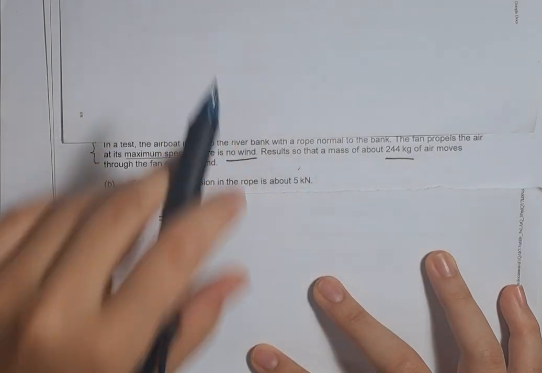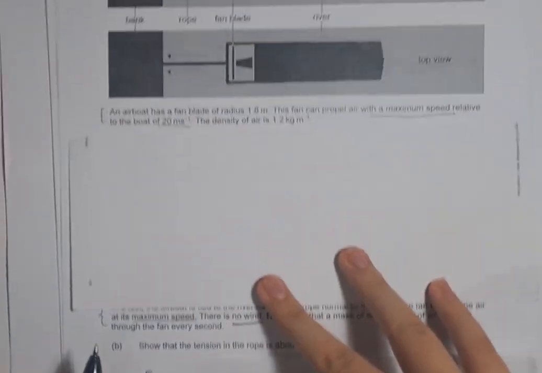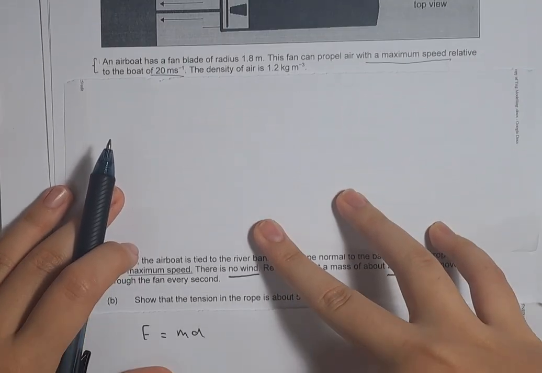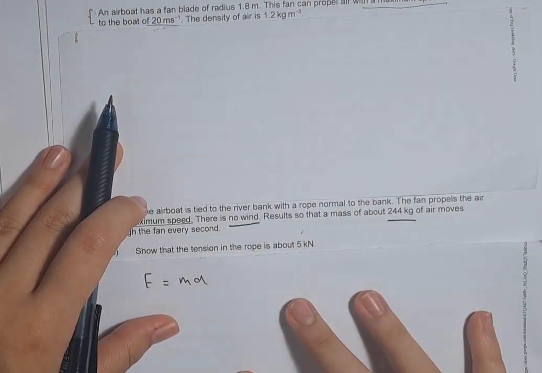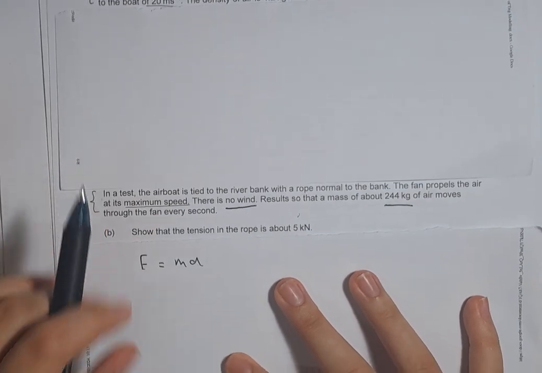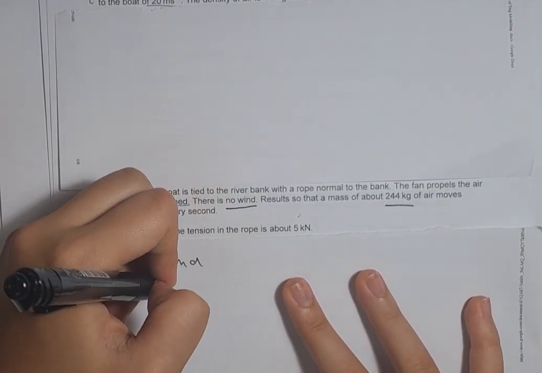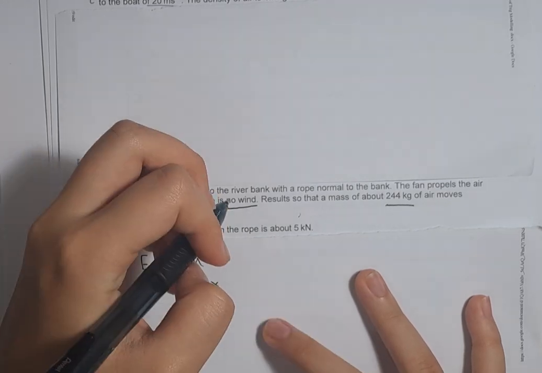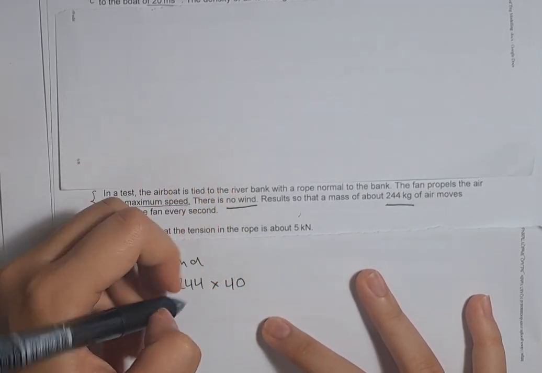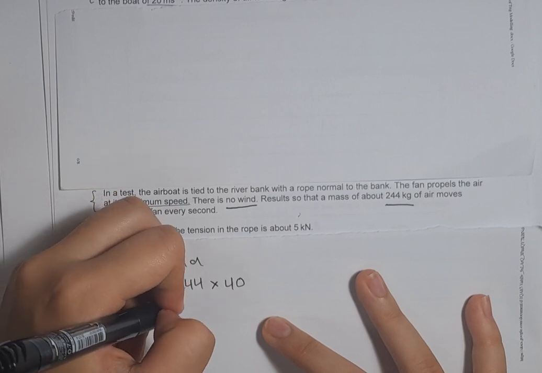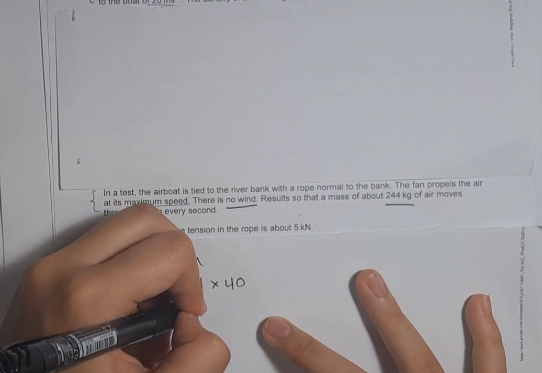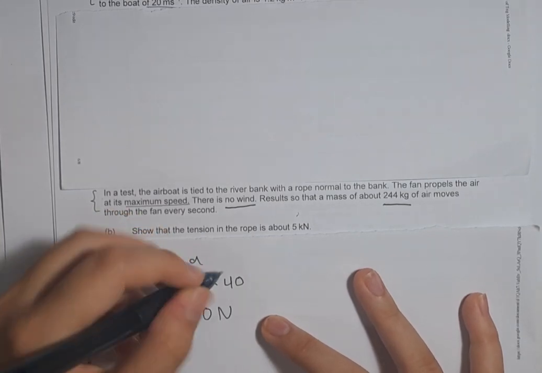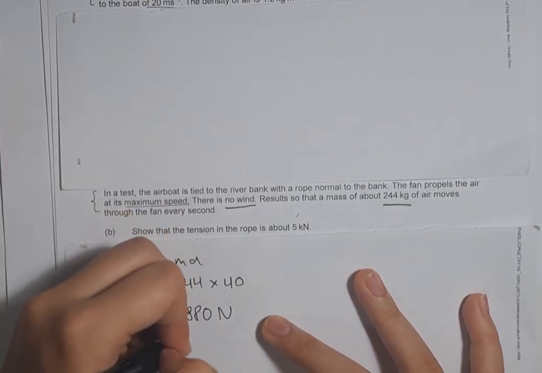And because we know that the maximum speed, as stated above, is 20 meters per second, we can insert the formula, which will roughly get you about 84880 N, which is close to 5 kN.